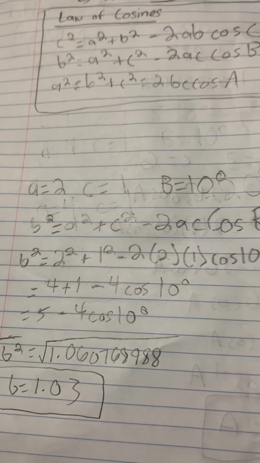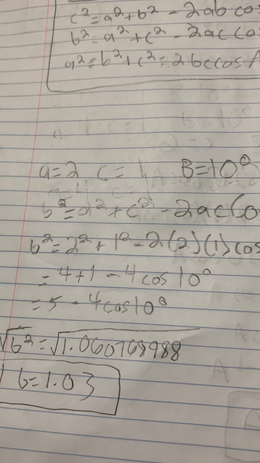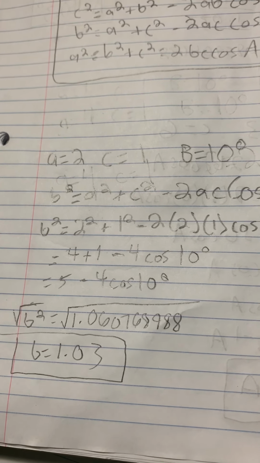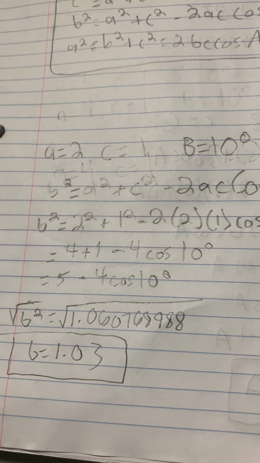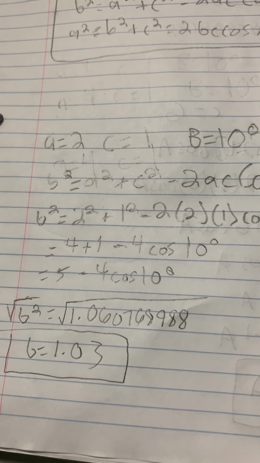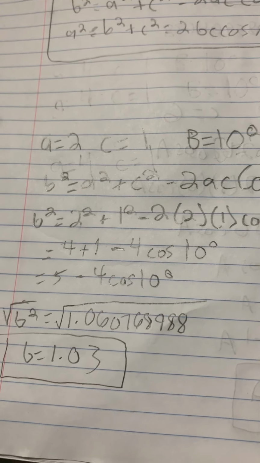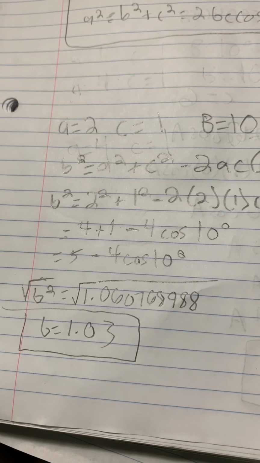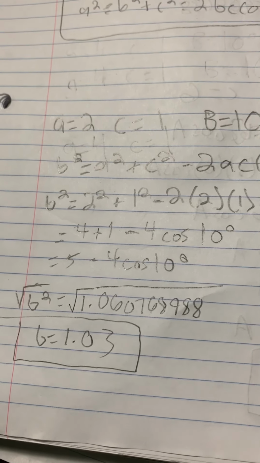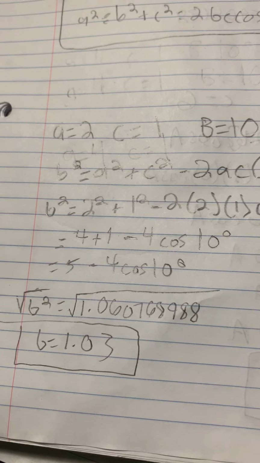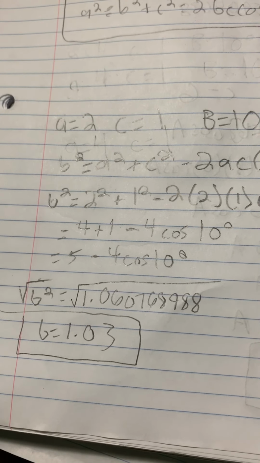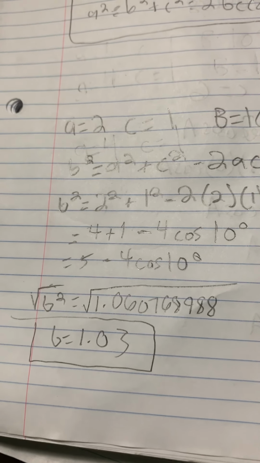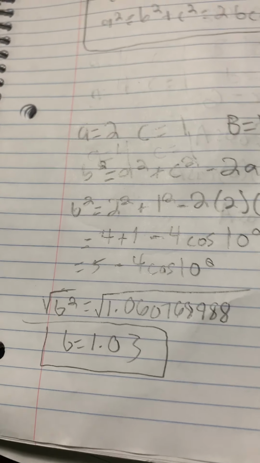Then you'll see that it's 4 plus 1 minus 4 cos 10, and once you add those together, you'll get 5 minus 4 cos 10, which equals 1.06, etc. You want to make sure you don't round that, because if you round that, then your answer will be wrong. And since it's b squared, you can't leave it as b squared, you have to make sure you take the square root of your answer, and you'll find that side b equals 1.03.